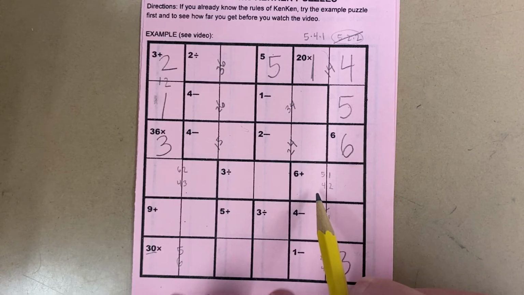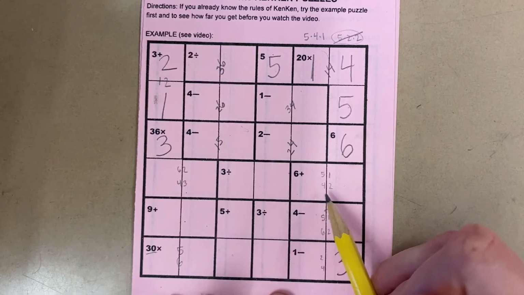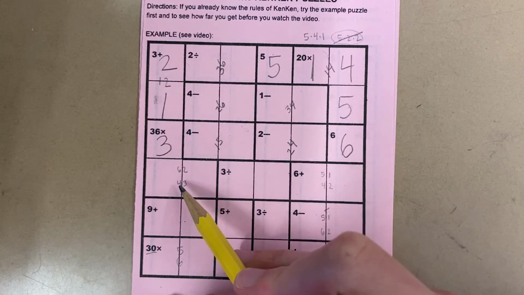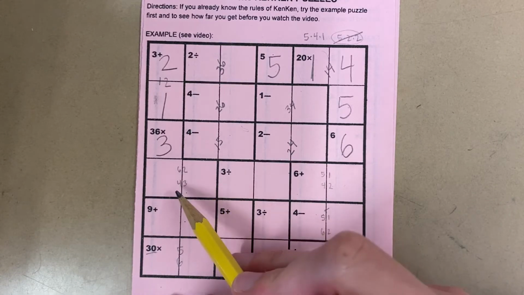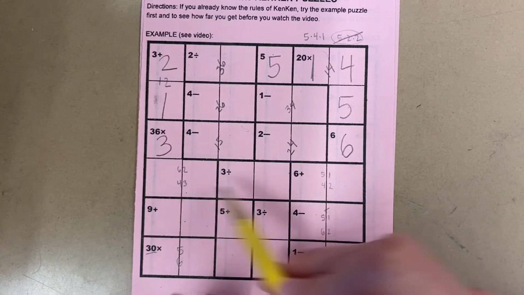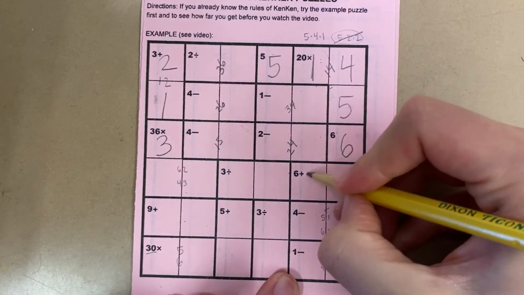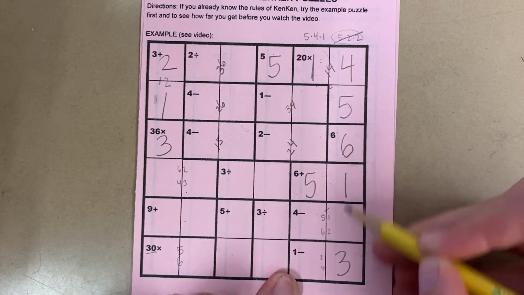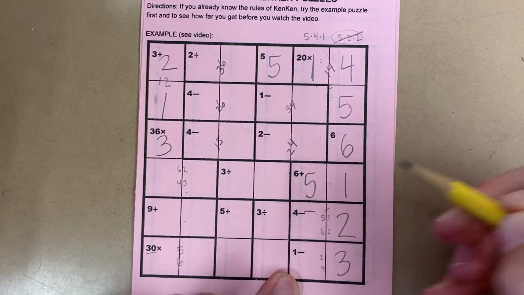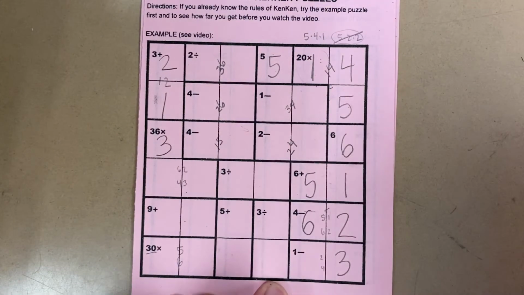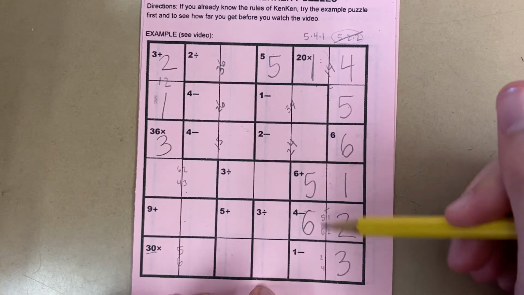Let's see. Now, I noticed this. This one can't be a 4 and a 2. Why? Because then it would make neither of these work, right? If this was a 4, then this one wouldn't work. If this was a 2, this one wouldn't work. So that means this must be a 5 and a 1. And then if this is a 1, then this one must be a 2. And then this one must be a 6. Okay, and so let's see what else.